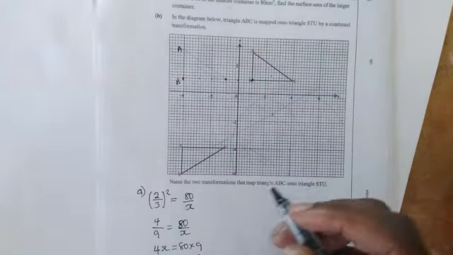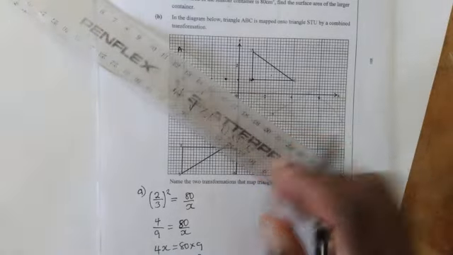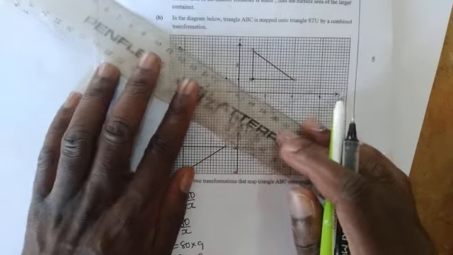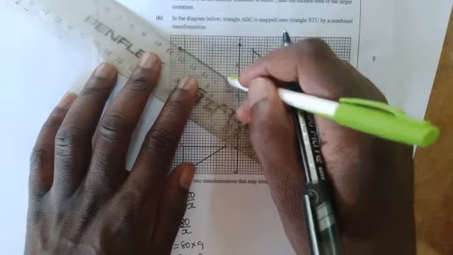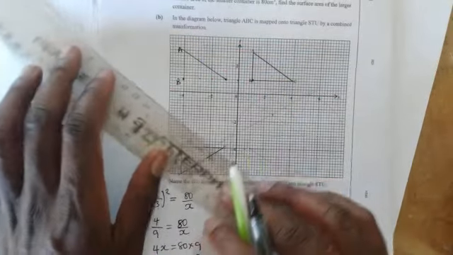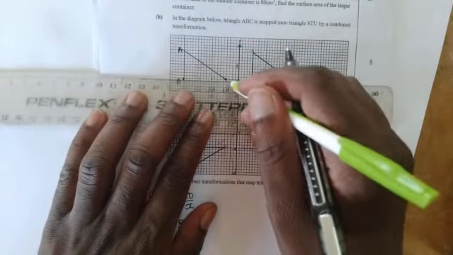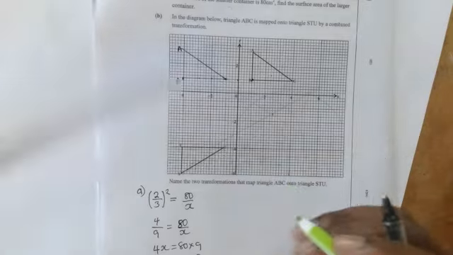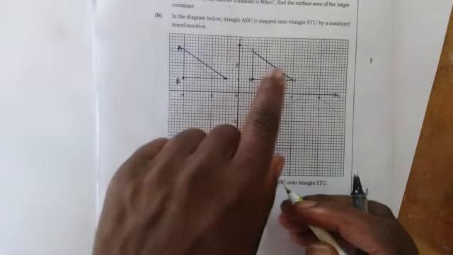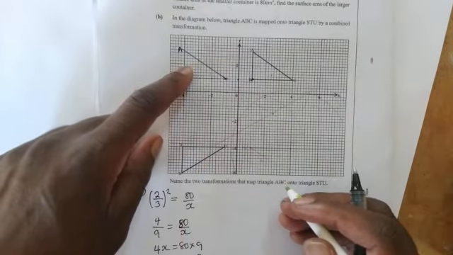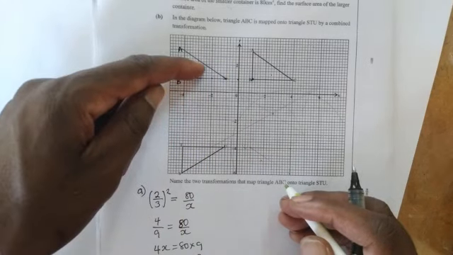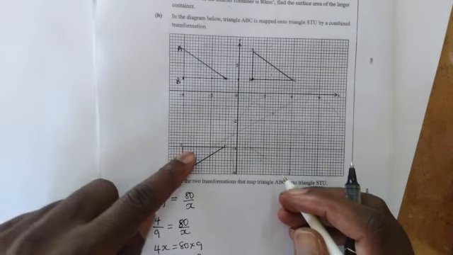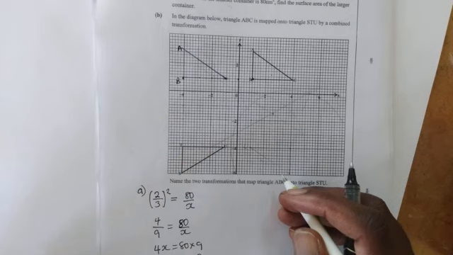Or maybe I must try to join it. This is what we are going to have. So from this point to this one, this is translation. Then this one can be reflected now onto this one. So the question now is that we just need to find the mirror line.